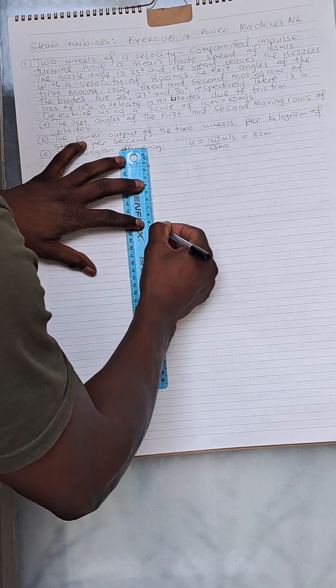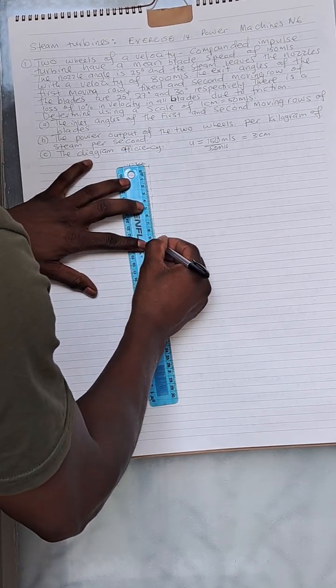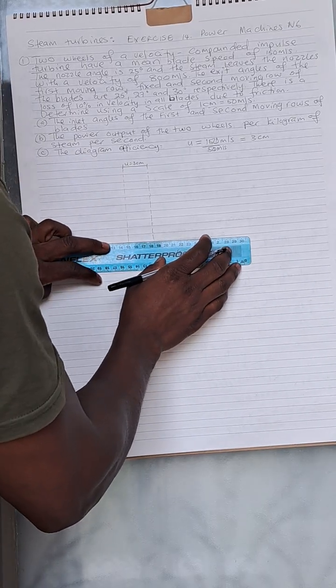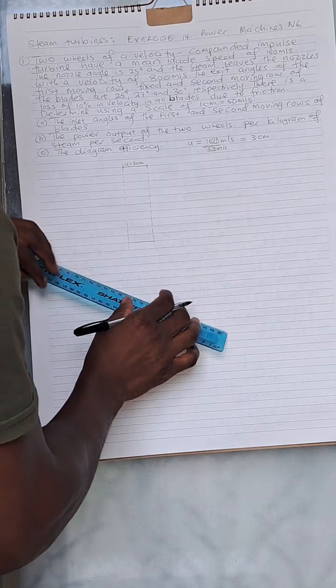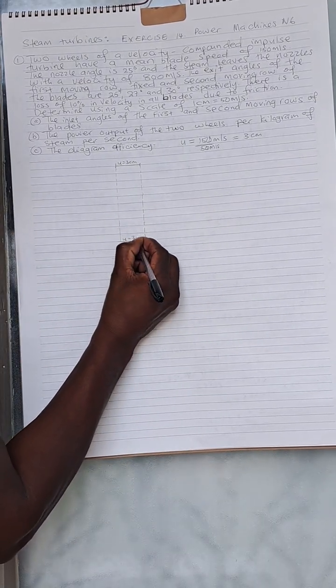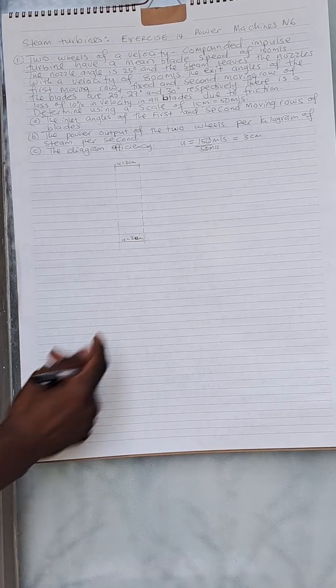Remember, our U for the first stage and the second stage, they are equal. Okay, maybe up to a point like this. I mark my U once again. U equals to 3 centimeters. So I have my U, which is already drawn to scale.